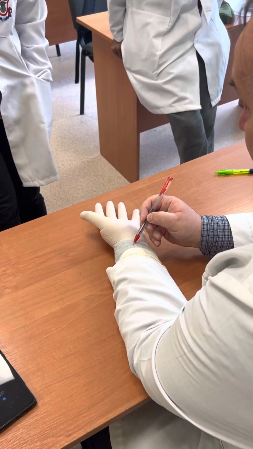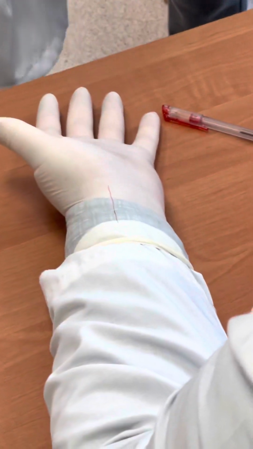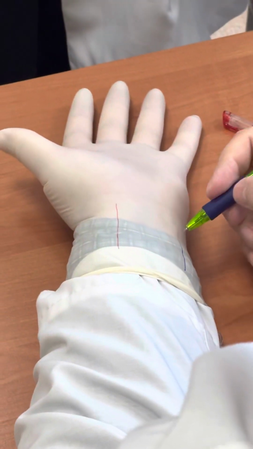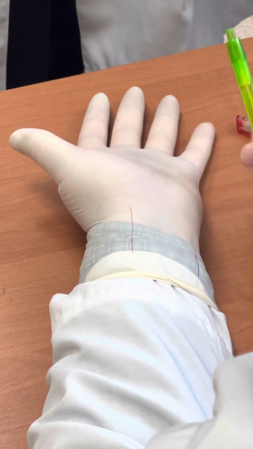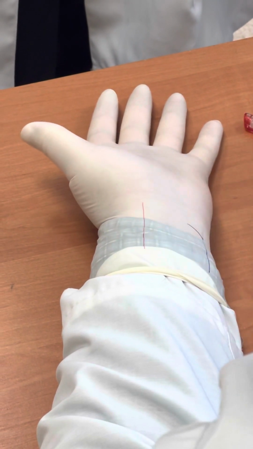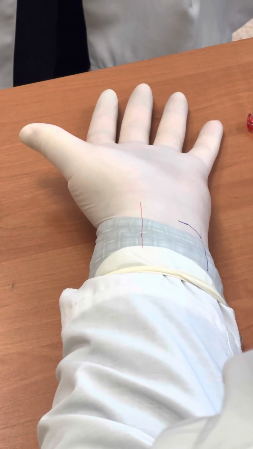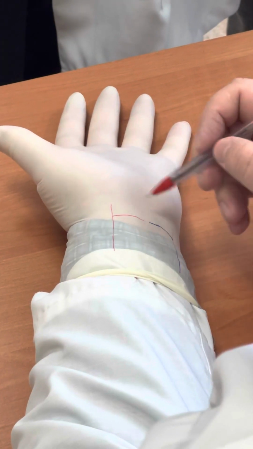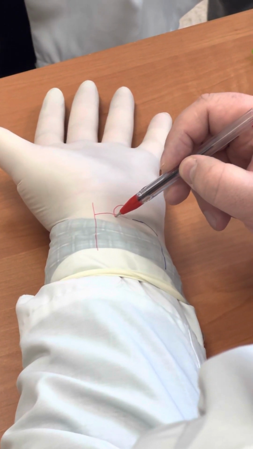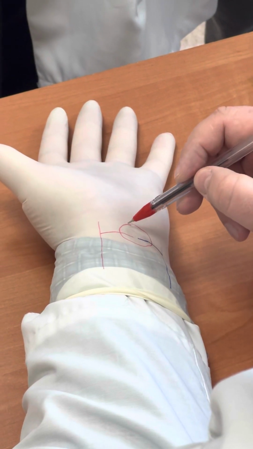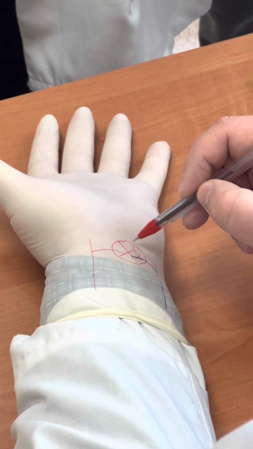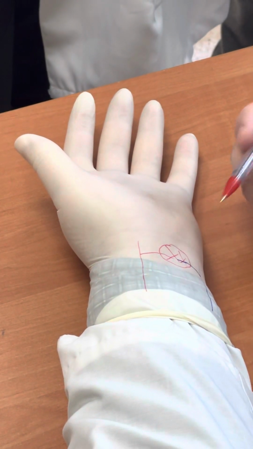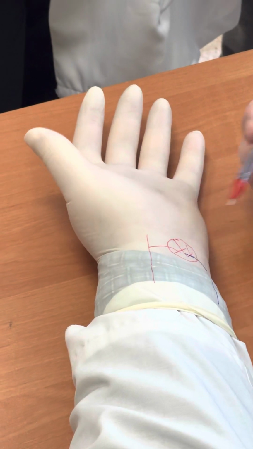Radial artery, arteria radialis, and ulnar artery, arteria ulnaris. Both of them give branches to the radiocarpal joint, that is ramus carpus palmaris. Ramus carpus palmaris. And these two branches make a network, rete carpi palmare, the palmar network. And this network gives branches to the radiocarpal, distal radio-ulnar, and mediocarpal joints.